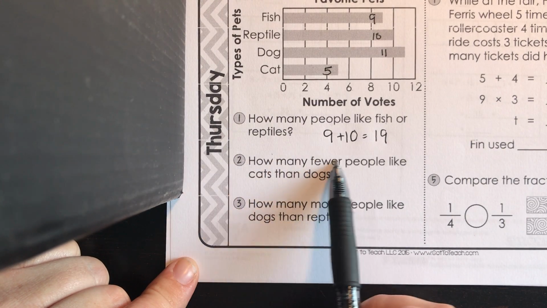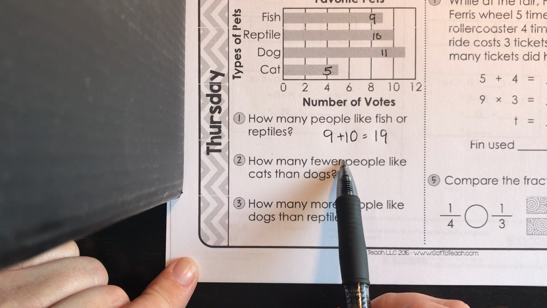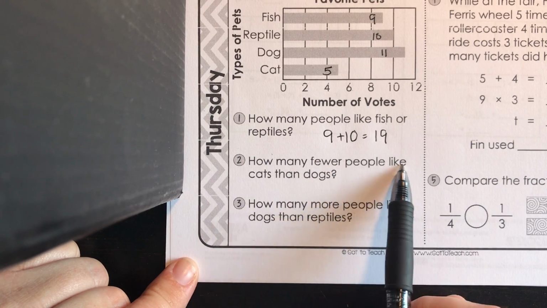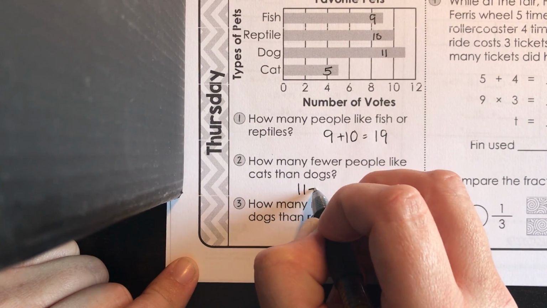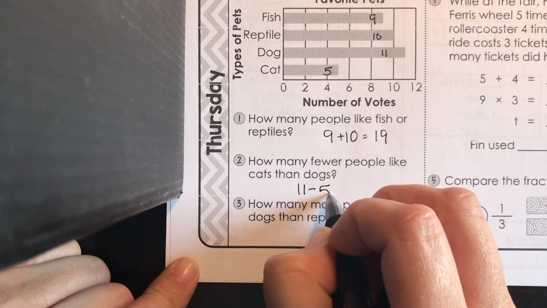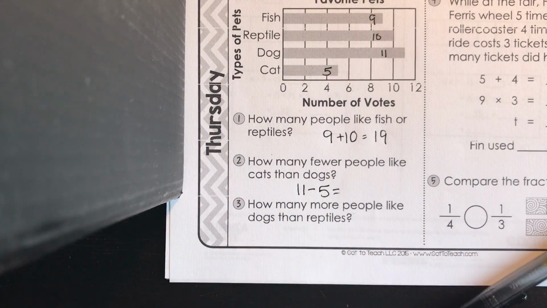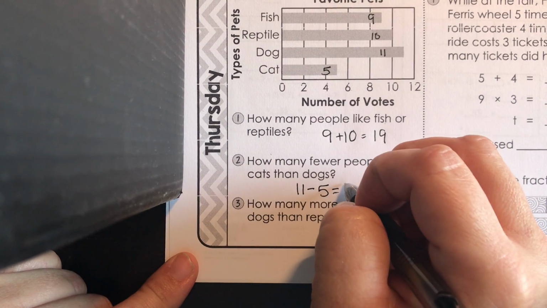How many fewer? That's a cue right there that we're going to subtract. People like cats than dogs. Let's take our 11 people that like the dogs. Take out the 5 people who like cats. Hit the 5, count up to 11. 5, 6, 7, 8, 9, 10, 11. That gives me 6 people.